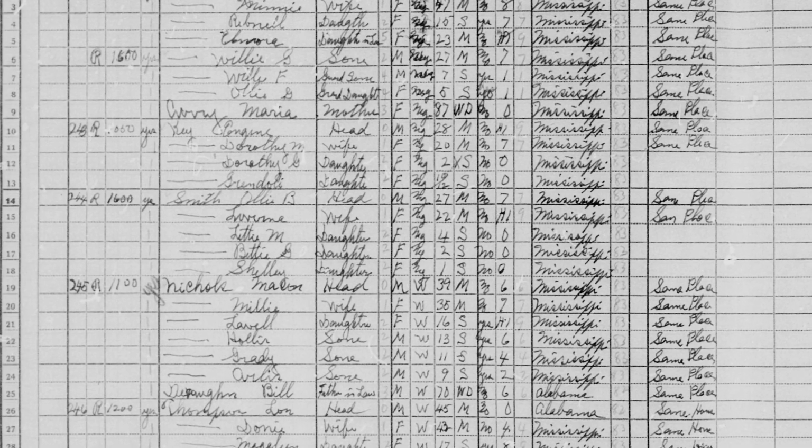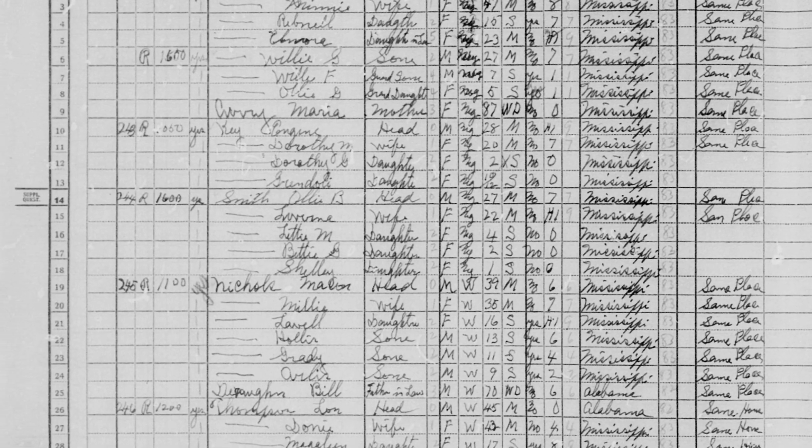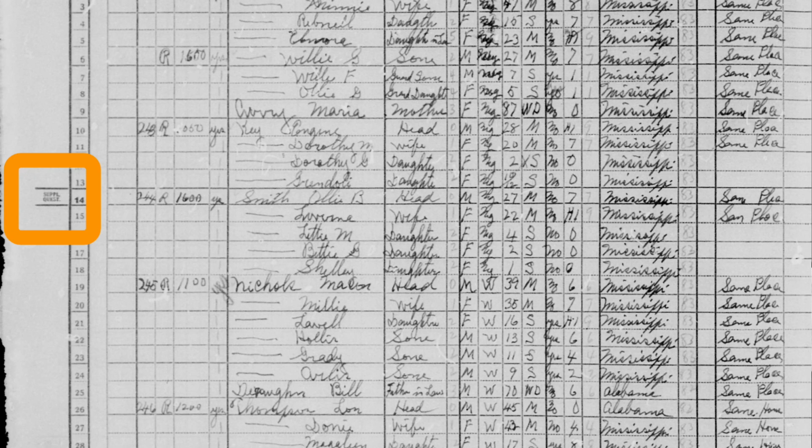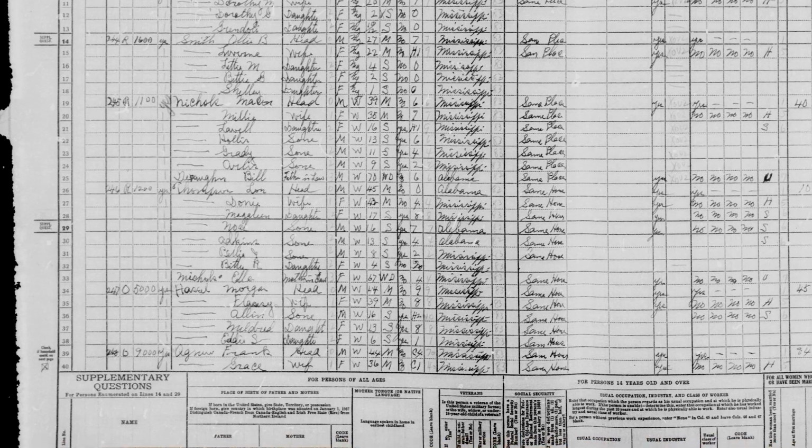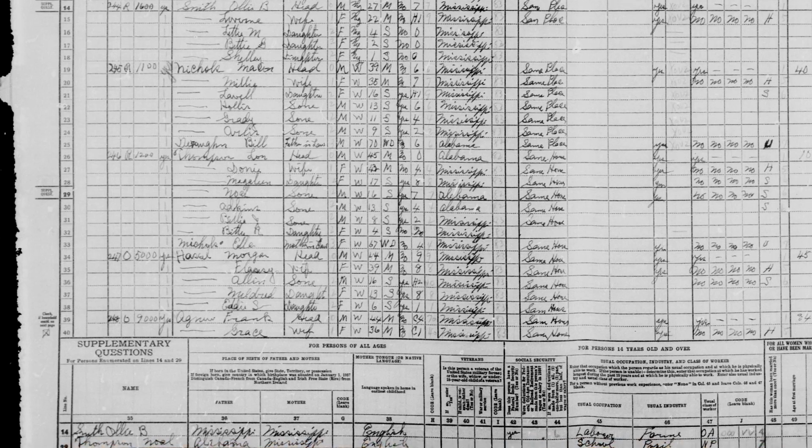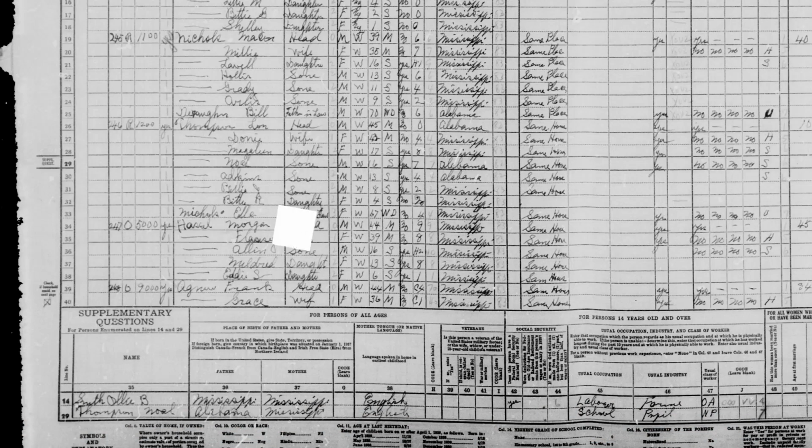Also in the 1940 census, make sure that you take a look way over on the very left-hand edge of the page. Does anyone in the household fall on a line that says SUPPL Quest? That's short for supplemental questions. 2 people on each page of the 1940 census were randomly chosen to answer extra or supplemental questions. So if you see someone in the household who falls on this line, make sure that you scroll down to the very bottom of that page to see their answers to those supplemental questions.